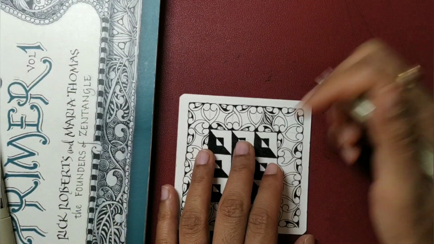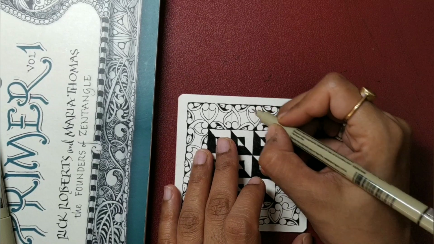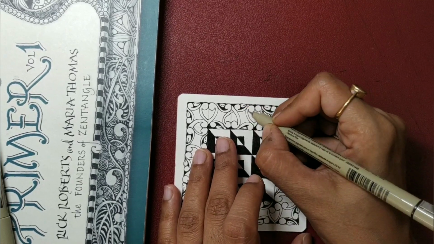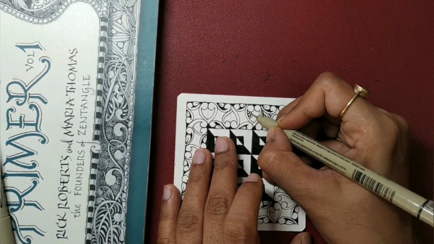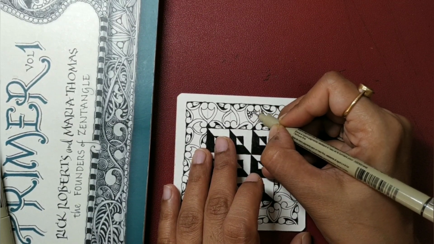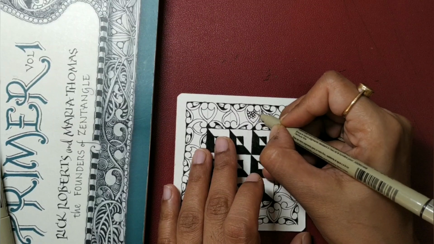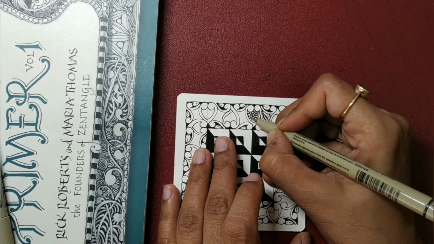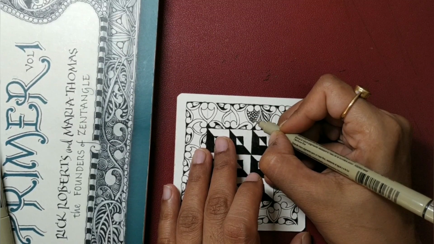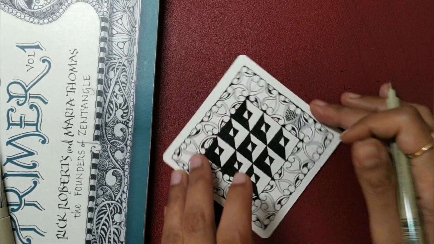Yeah, so this portion I'm going to keep it simple. Just go with some tipple, an excellent filler tangle that comes very handy as far as filling spaces is concerned. So just going to go with some tipple.